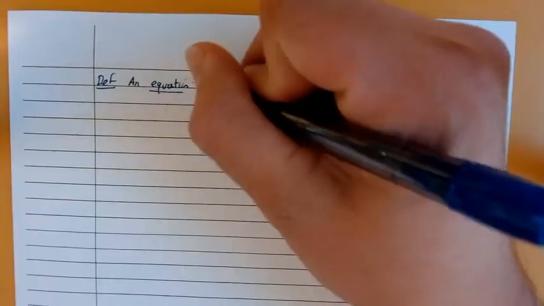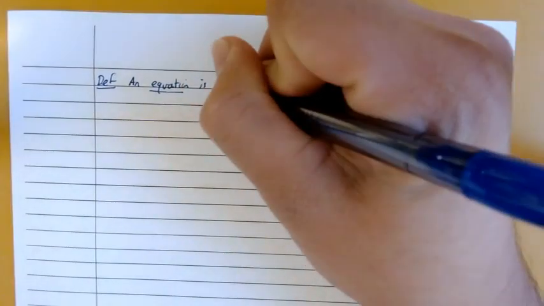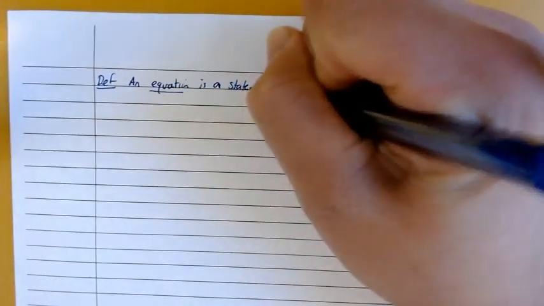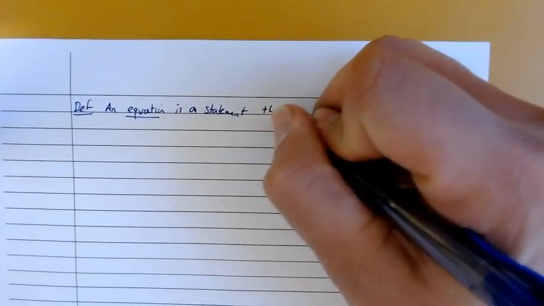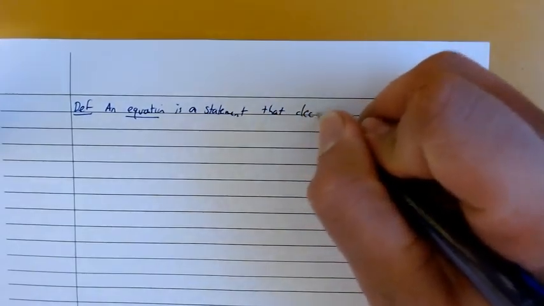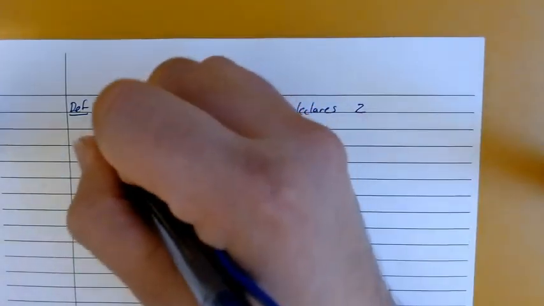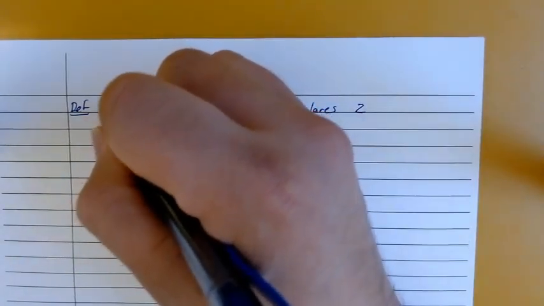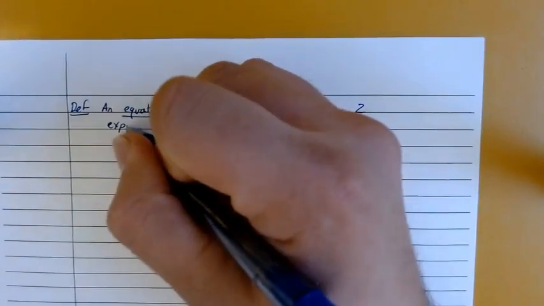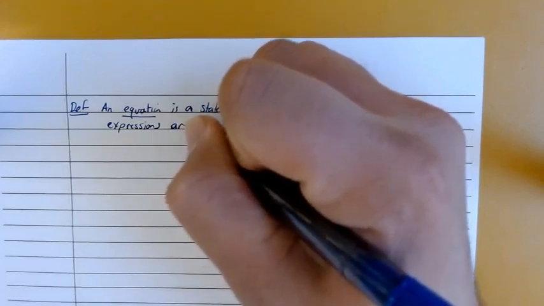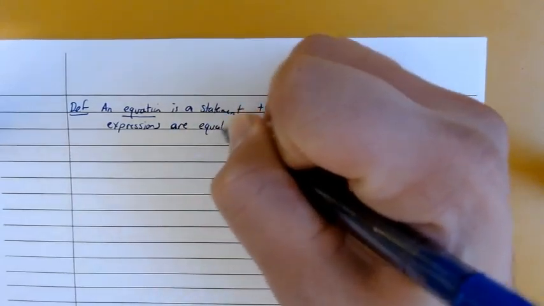So an equation is a statement that declares two expressions, algebraic expressions, are equal to each other.